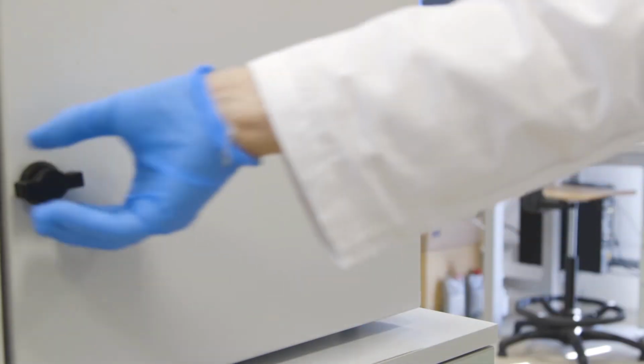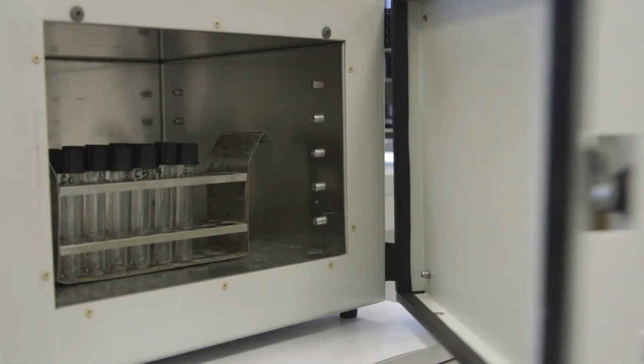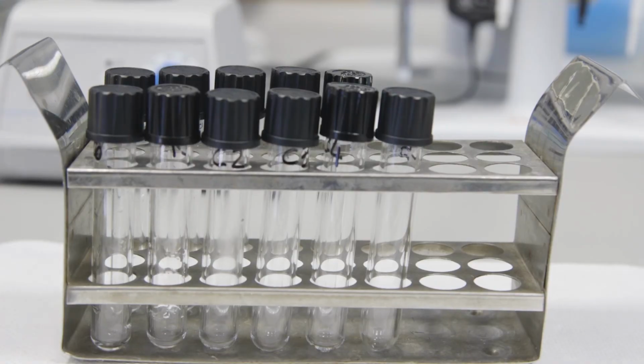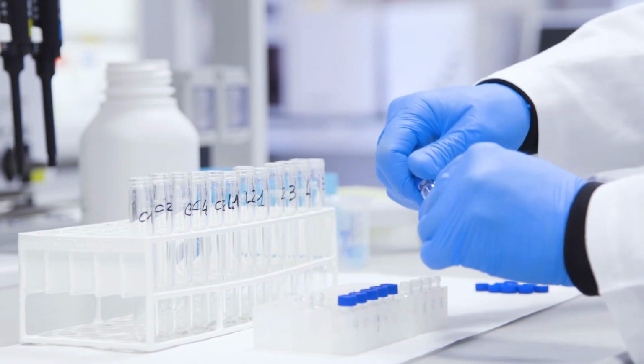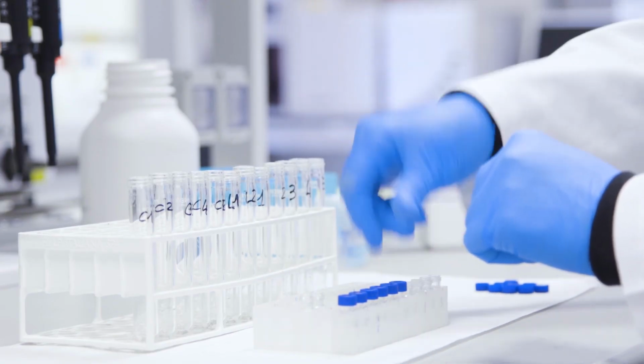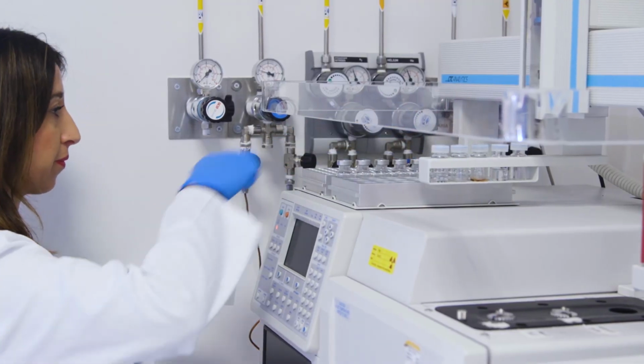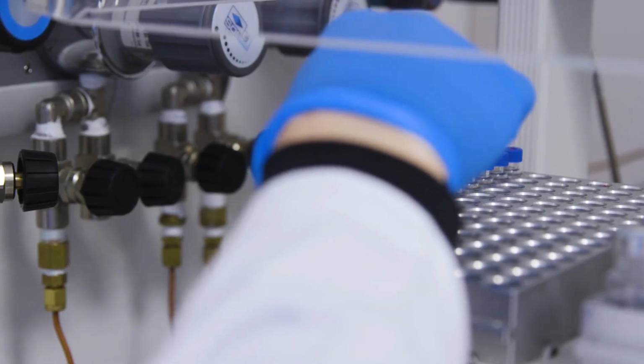When 20 minutes have passed, cool the tubes to room temperature. Then we transfer all the samples into vials with reduced volume for the autosampler. We place the vials in the tray of the autosampler and start the acquisition sequence.